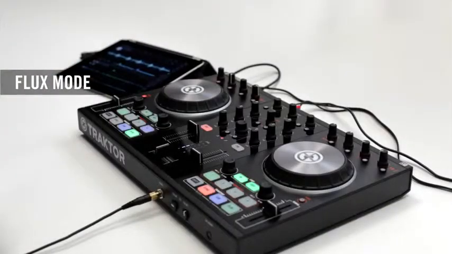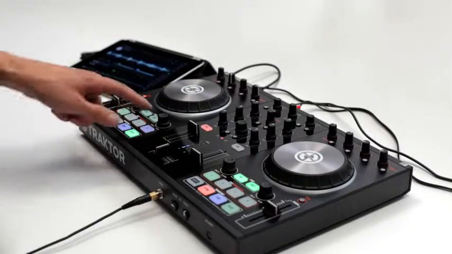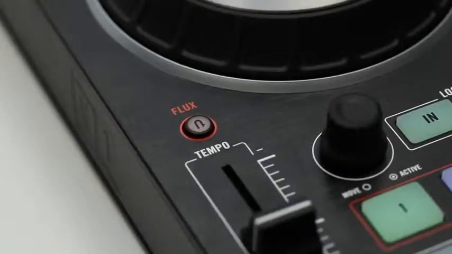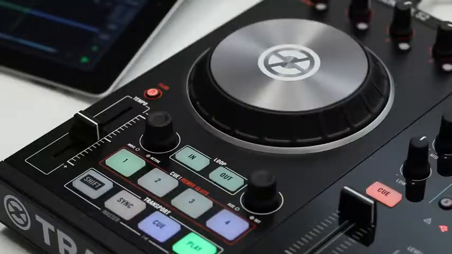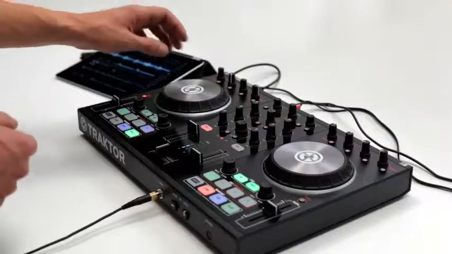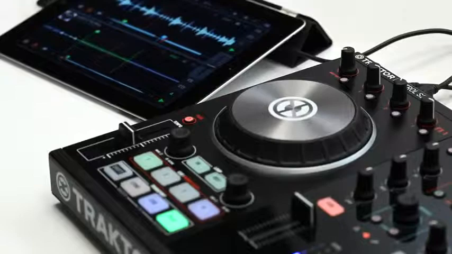To delete a hotkey, simply hold Shift and press the hotkey you want to delete. Hotkeys are a lot of fun with flux mode turned on. You can turn flux mode on and off with the dedicated flux button on your S2. Flux mode allows you to jump to a hotkey, activate a loop, or even scratch without losing sync. The track runs in the background as you perform.